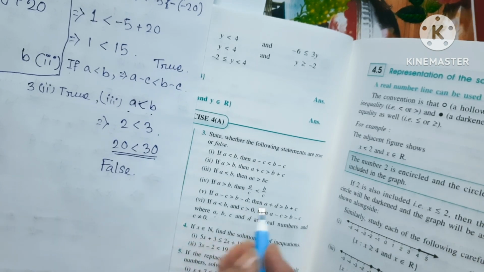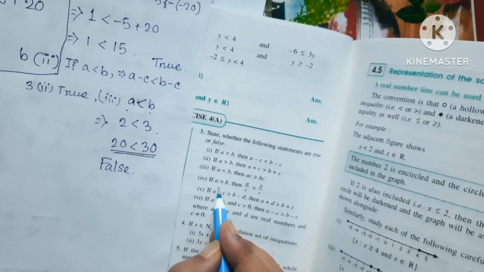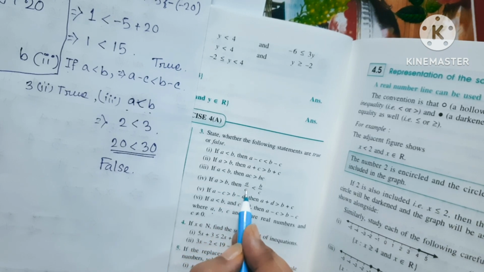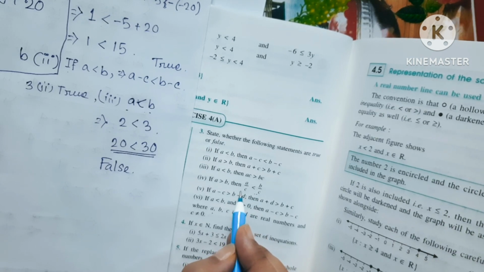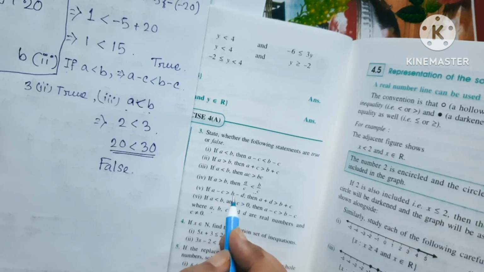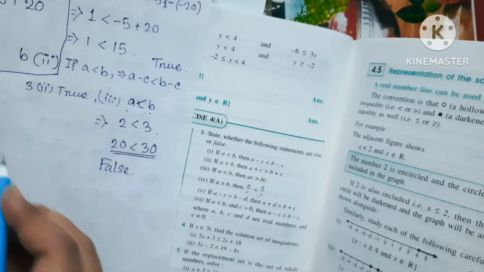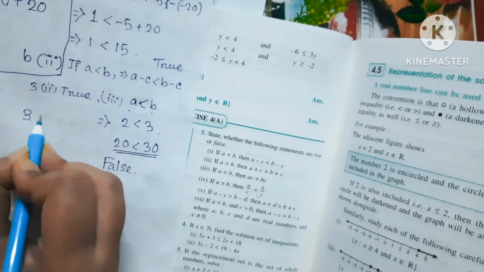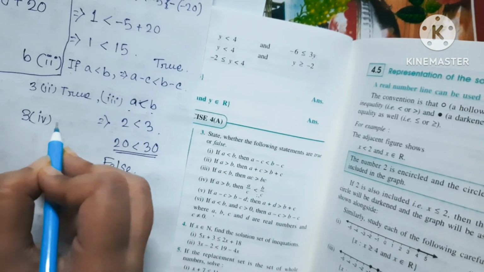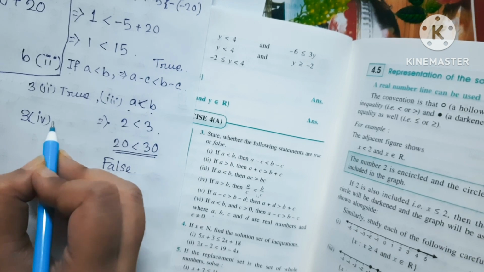Next one is also false for the same reason. See, if A is greater than B, then A by C is less than B by C, that is also false for the same reason. This holds when C is a negative number. So question number 4 under 3, that is false.